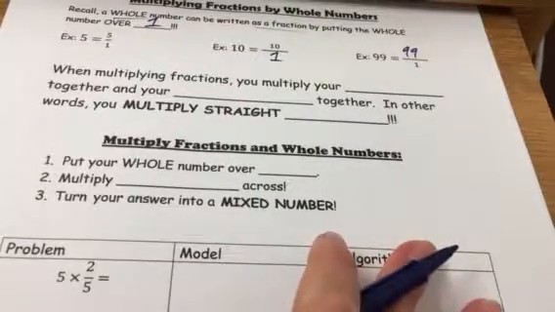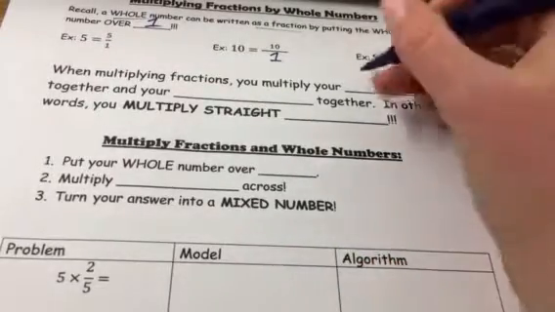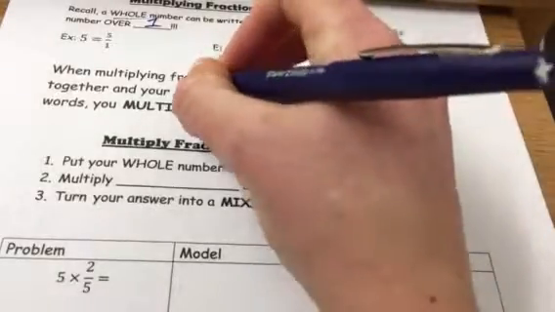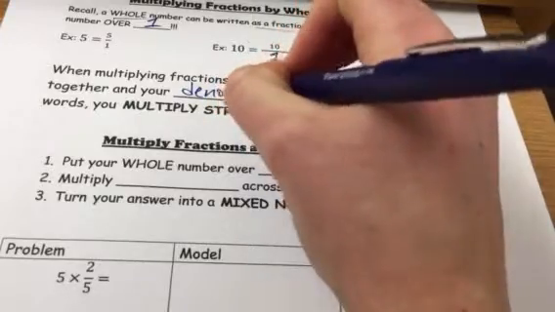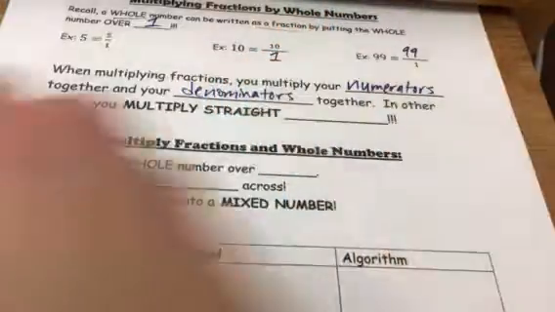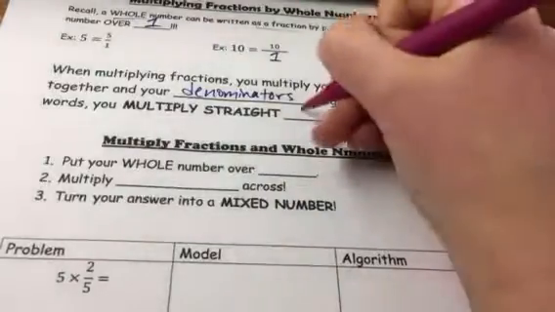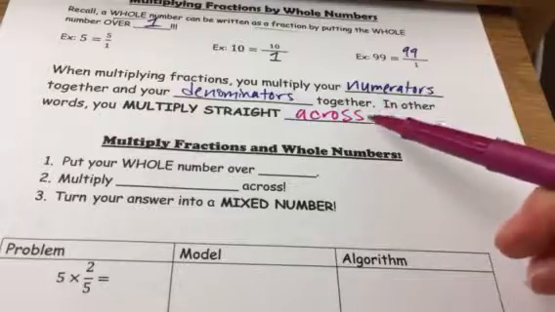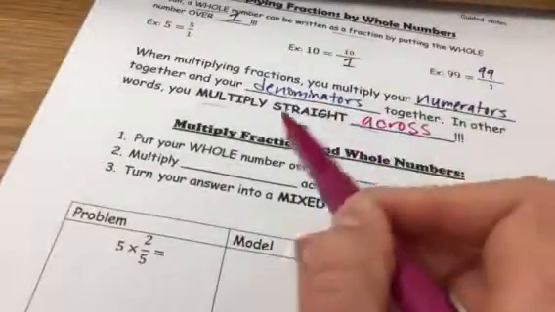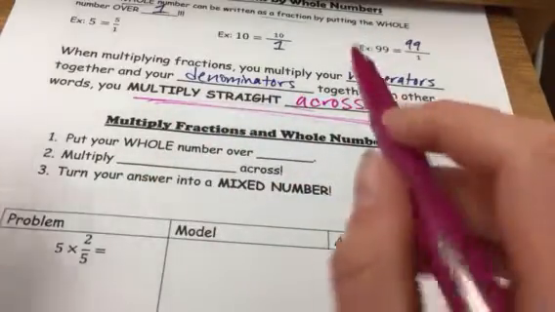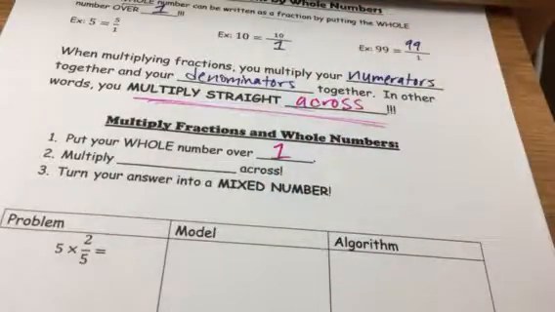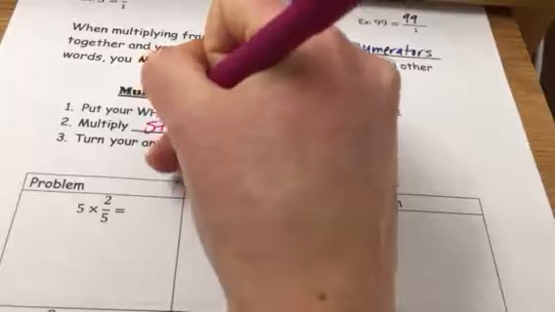Now, when we multiply fractions, we multiply our numerators together, and we multiply our denominators together. In other words, we're going to multiply straight across. That's really important. So, in order to be able to multiply straight across, we need to make our whole number a fraction by putting it over 1. And then we're going to multiply straight across.